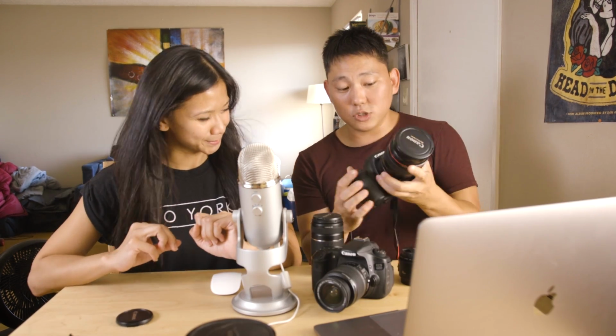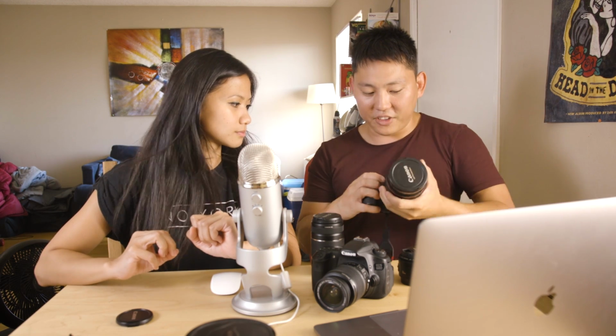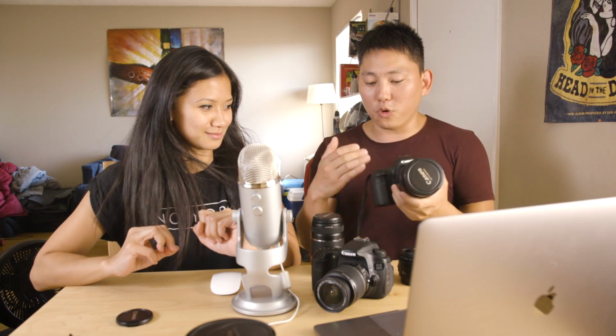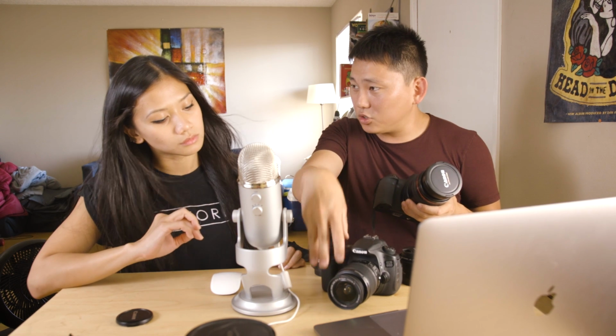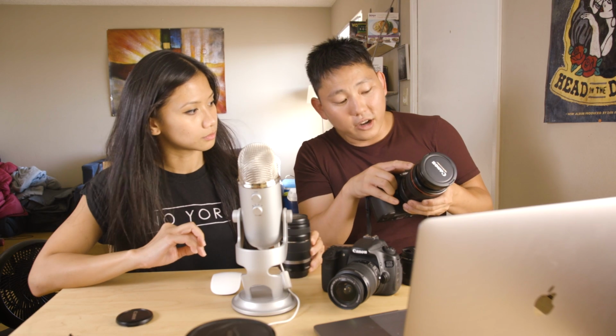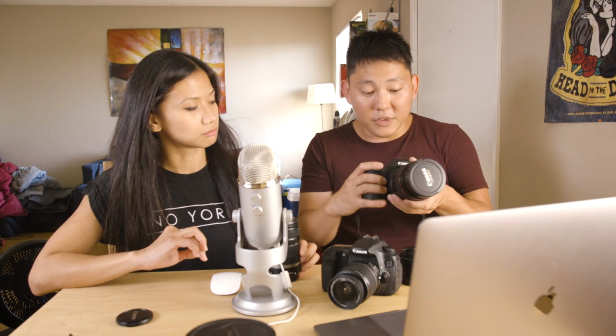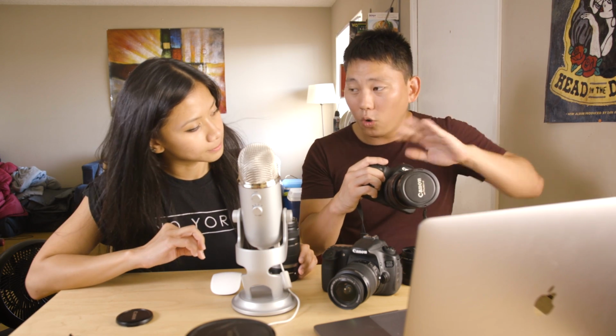This is a zoom lens. This one's 24 to 70, but see how much bigger and heavier it is? It's much more expensive because it's a zoom lens, but it goes to 2.8. And see how these lenses have a range? This one's 3.5 to 5.6. This one is locked off at 2.8. That means even when you zoom, it's always at 2.8.